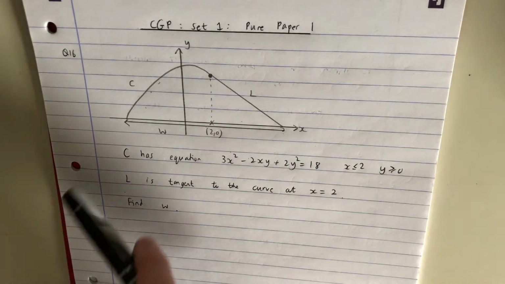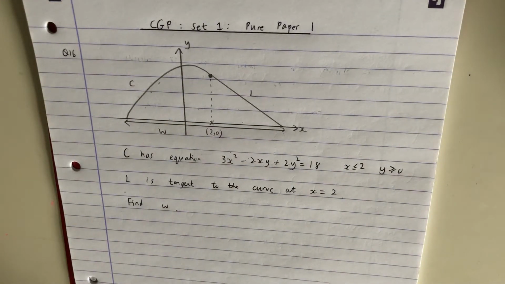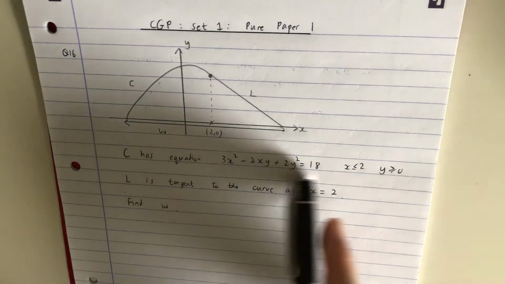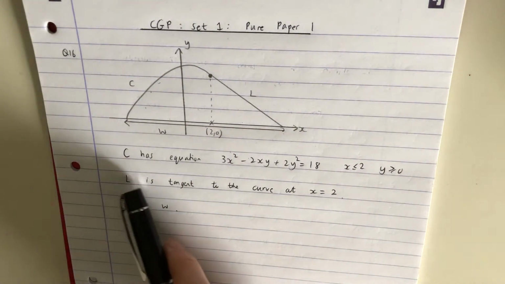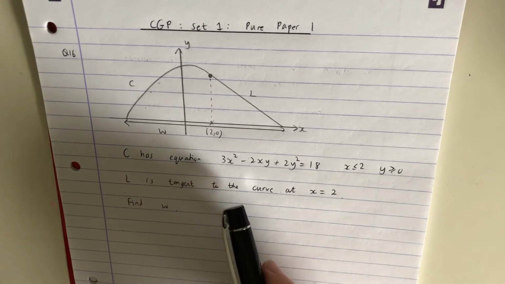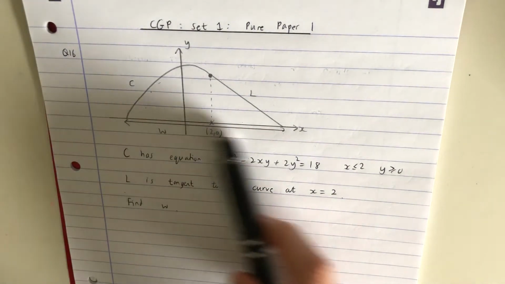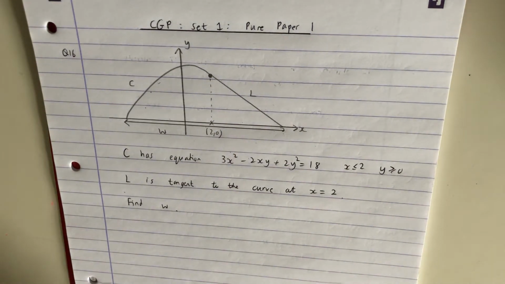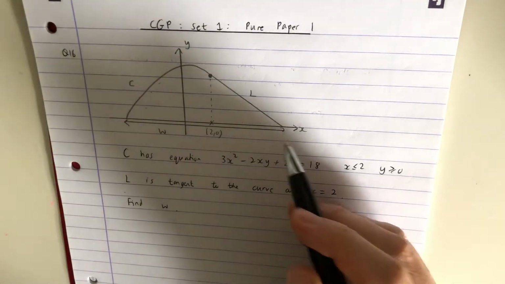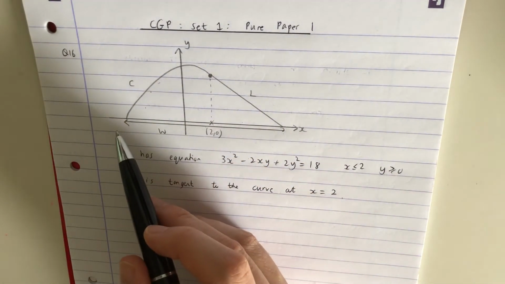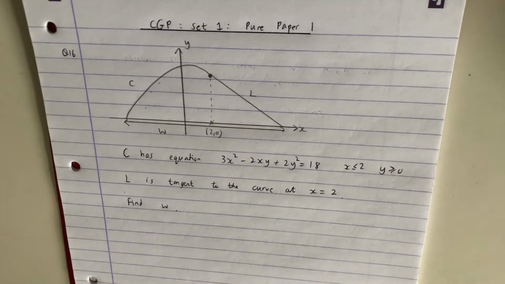So this cross section, which was a design of a man-made riverbank, you have a curve C and a straight line L. And we've got the equation for the curve. We've got the fact that the line L is tangent to the curve at x is equal to 2. So that would be a tangent. And we want to find the width of this design. So the useful things you would like to work out would be the x-intercepts. So the x-intercept that side and the x-intercept this side. So let's try and find some x-intercepts.